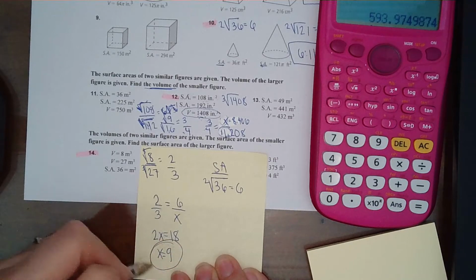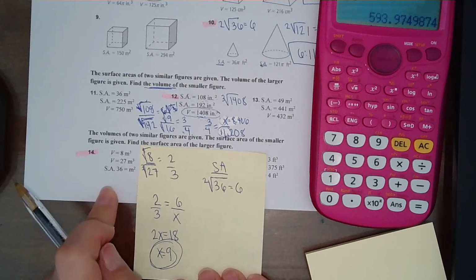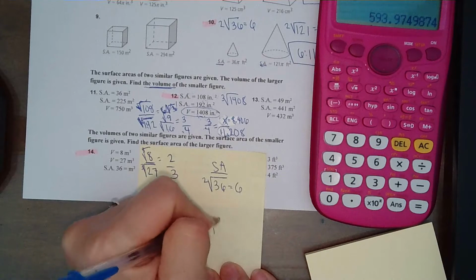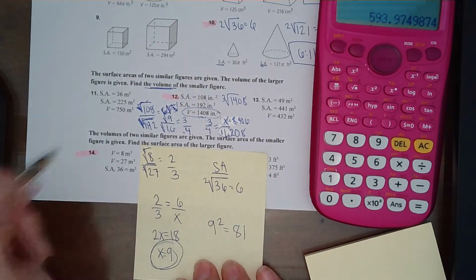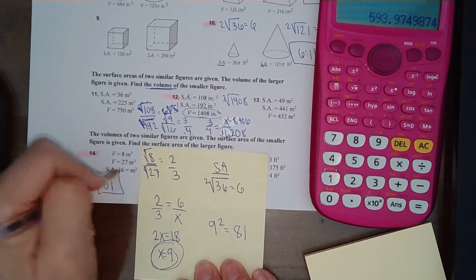But we need to find the surface area, right? So we're going to square that. We do 9 squared, because surface area is always squared, and we would get 81. So your answer for 14 would be 81.